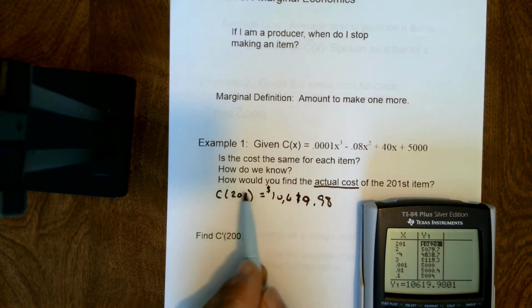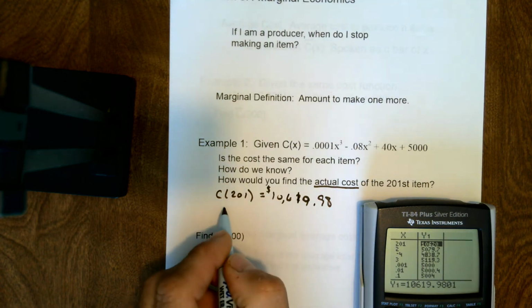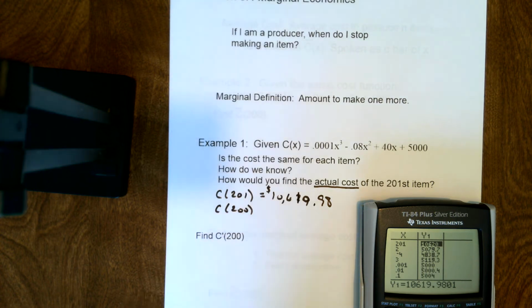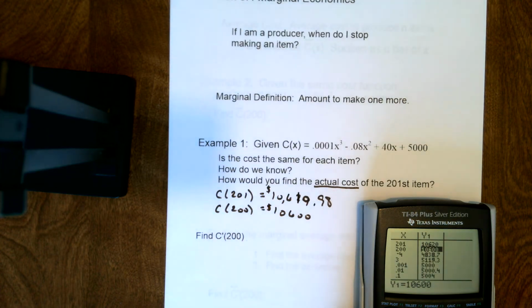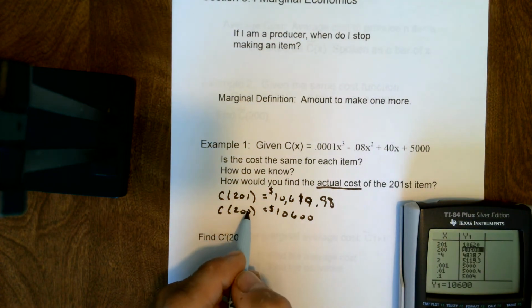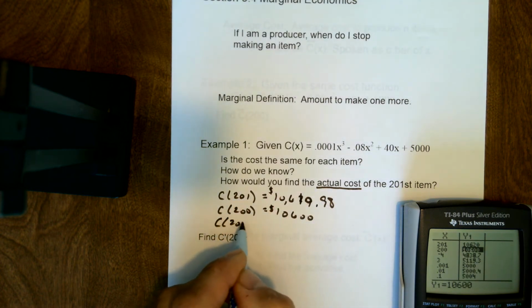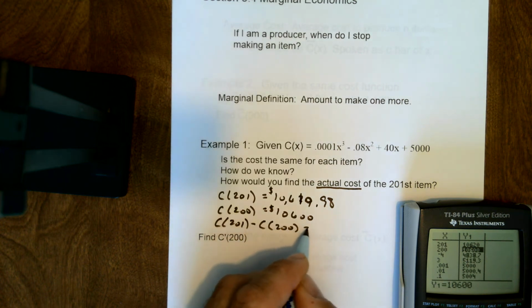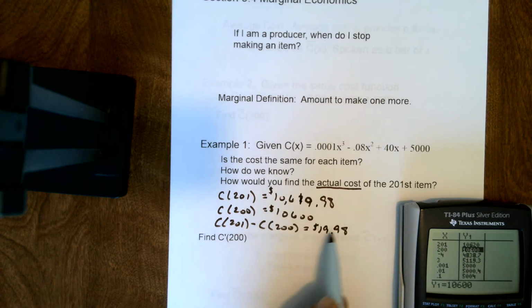Well, if I have the cost of 201 items, how do I find the cost of the 201st item? What I need to do is also find C of 200. Since I've already got my equation in, I can just type in my 200 and we get a clean 10,600. So to find the 201st item, we take the 201 items and subtract off 200 items. C of 201 minus C of 200 is going to give me $19.98, and that's the cost of that 201st item.